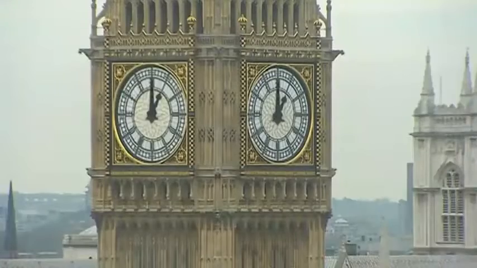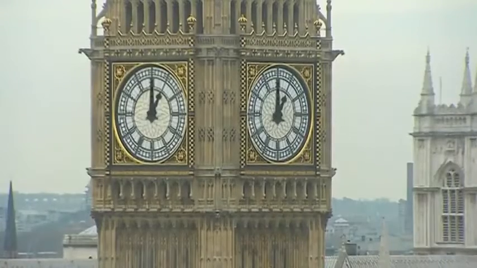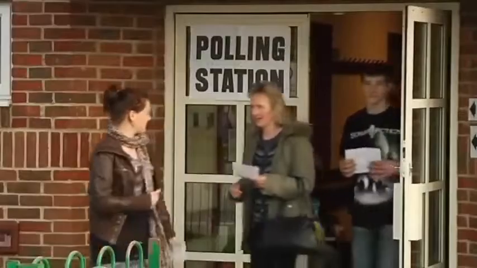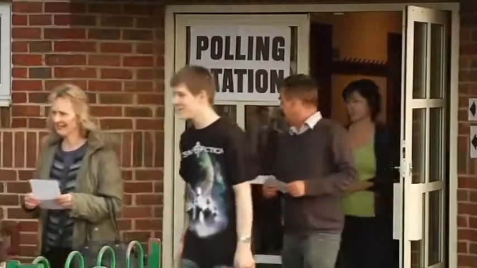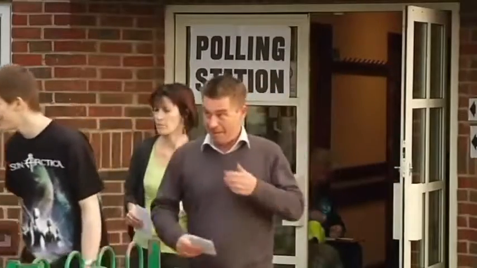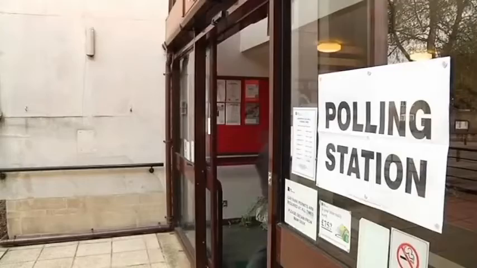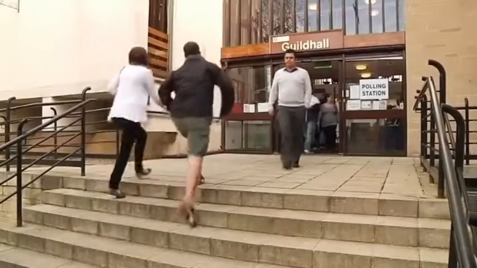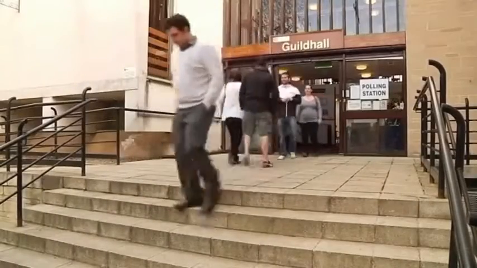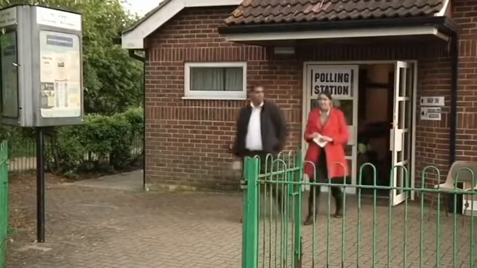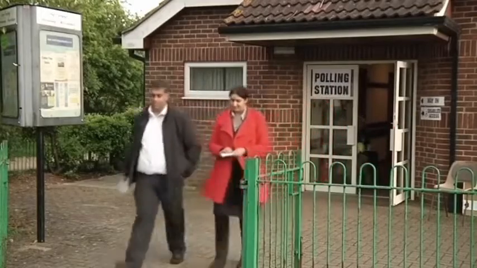UK citizens over the age of 18 have the right to vote. But voting is optional, not compulsory, so people don't have to vote if they don't want to. In fact, in the 2010 general election, around 35% of people chose not to vote. People won't vote unless there's an MP they support.